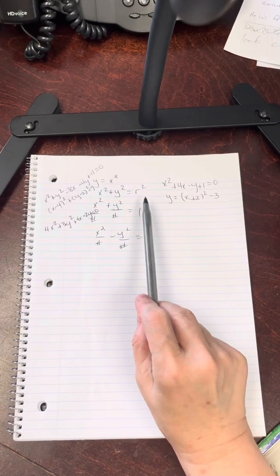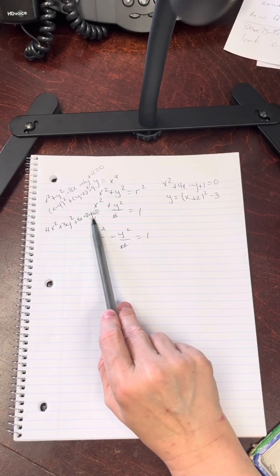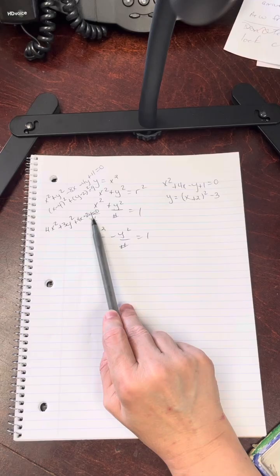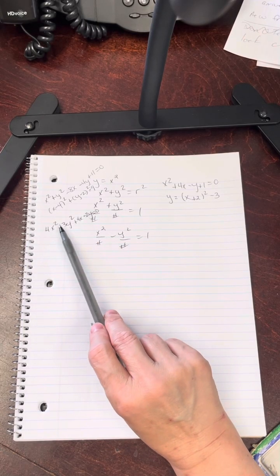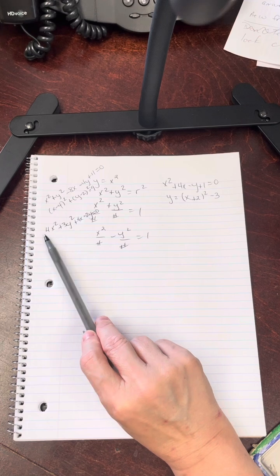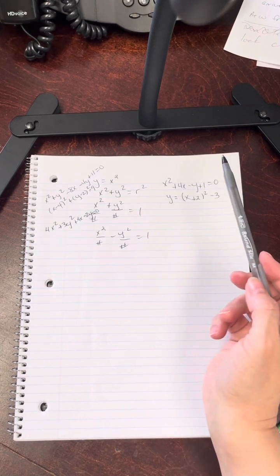So they're wanting you to know what their basic formulas were and then their longer versions when you multiply them all out. Notice on this one that the coefficients were no longer the same. This one's a 4, this one's a 3. For the circles, they have to be the same.